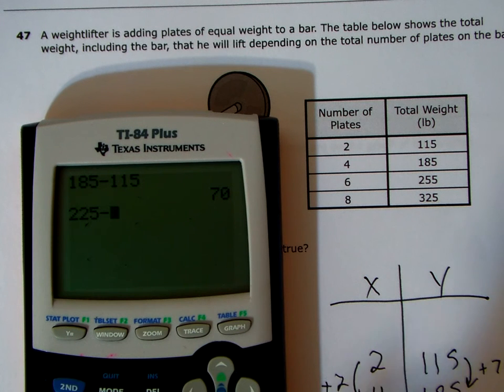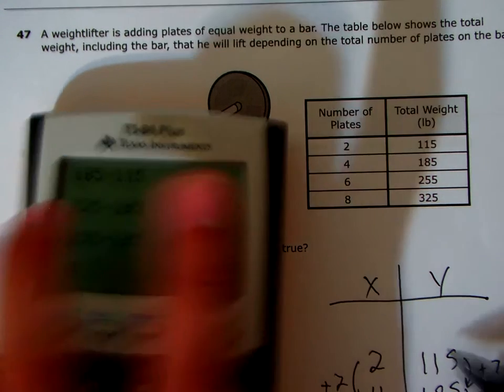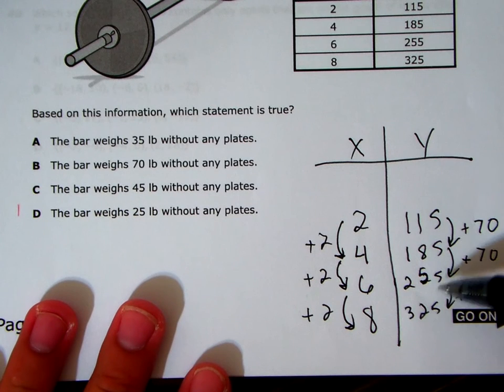255 minus 185. What did I type in wrong? Oh, it's supposed to be a 5. Okay, 255 minus 185 is what? 70. So all of these are 70. So if you're adding 70, right? Every time we go up by 2, we're adding 70, right?